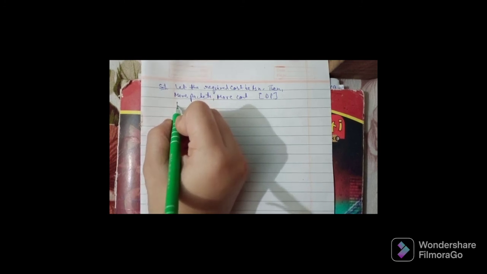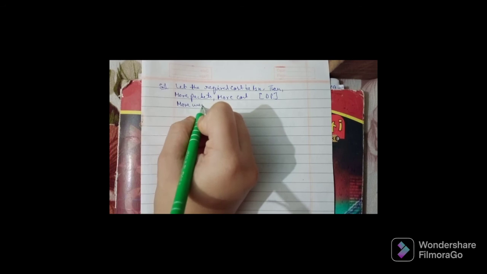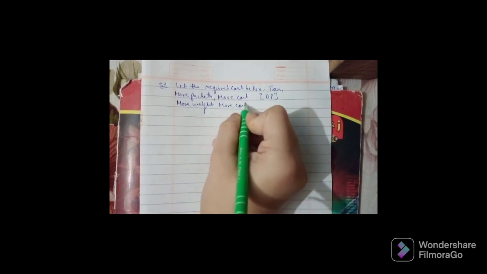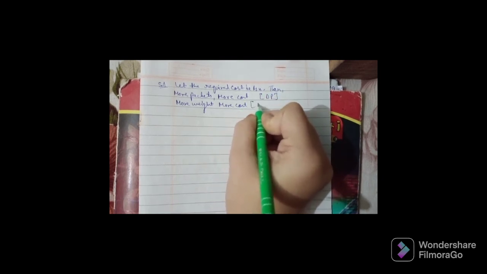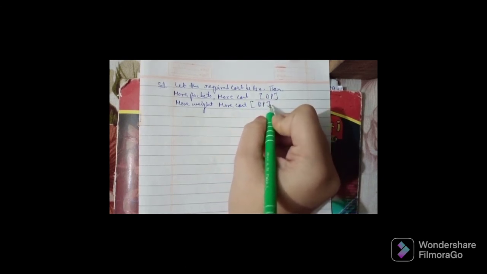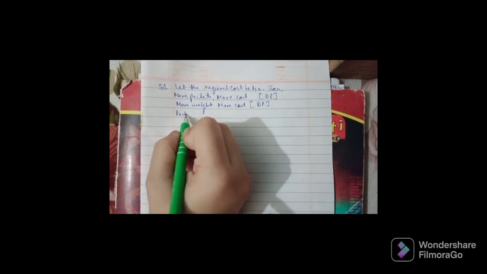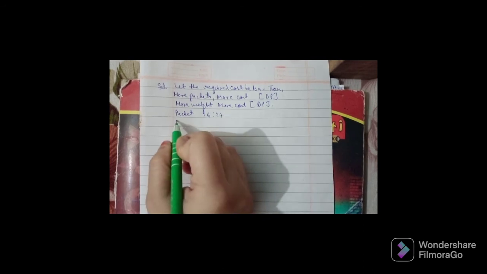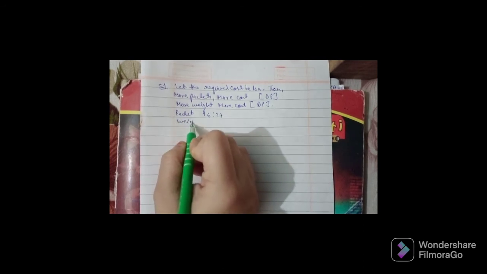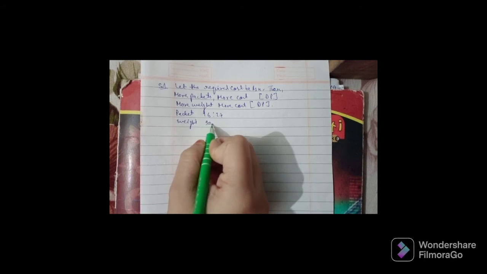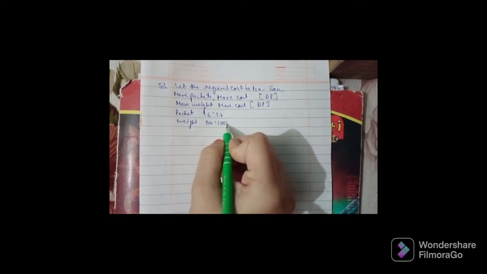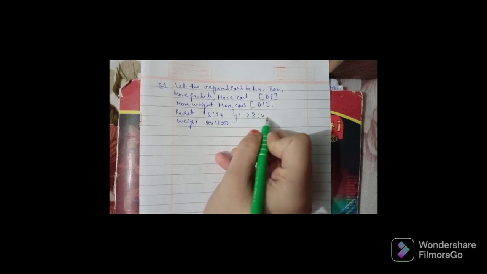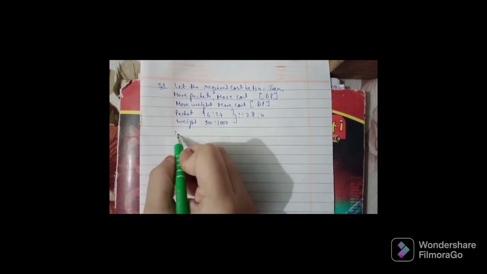More weight, more cost. That comes under direct proportion. So packets 16:27 and weight 900 to 1000, cost 28:X.